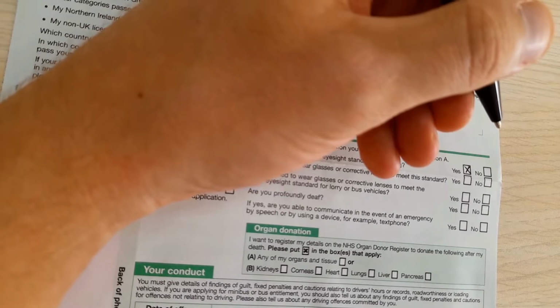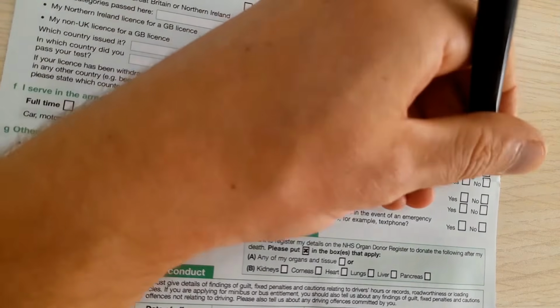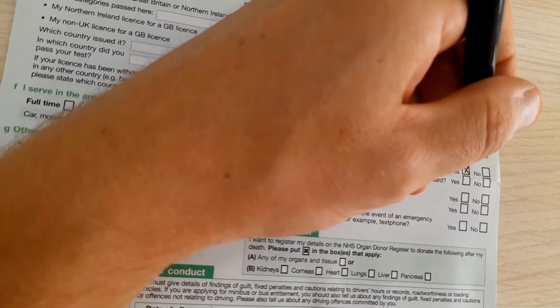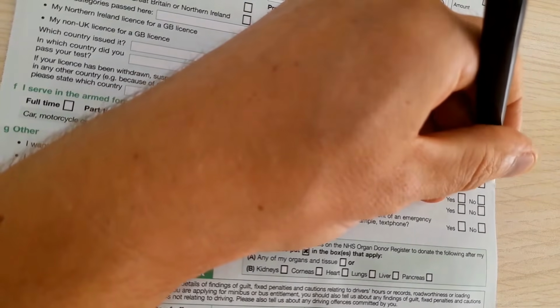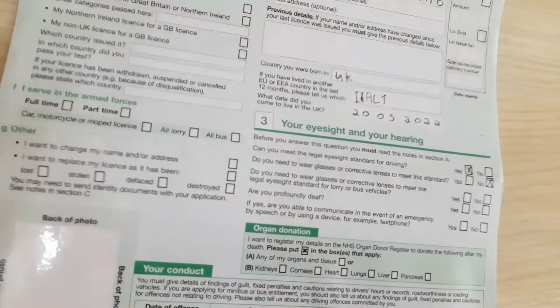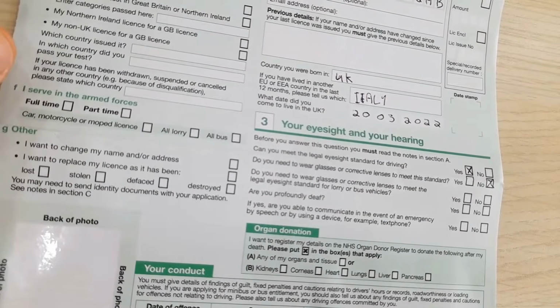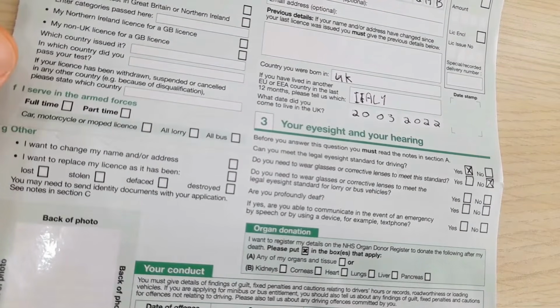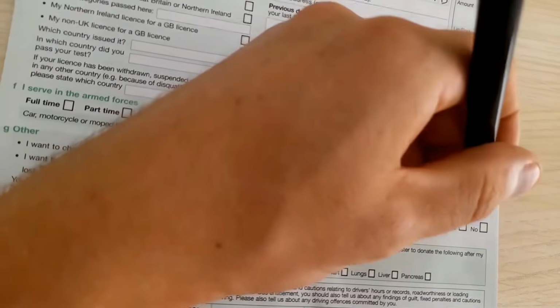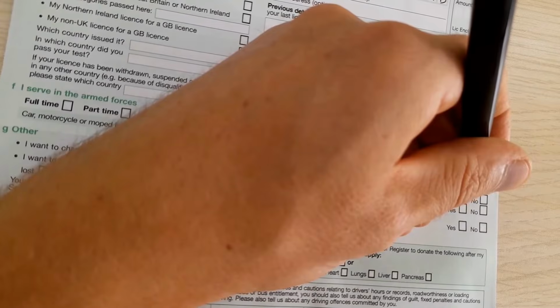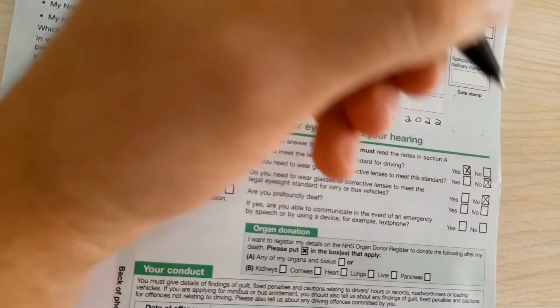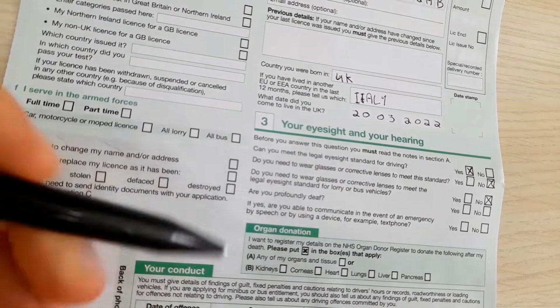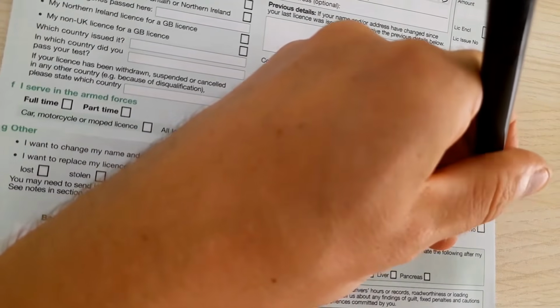Do you need to wear glasses or corrective lenses to meet this standard? If you wear glasses, that's not a problem. Just tick the yes box. If not, just click no. Do you need to wear glasses or corrective lenses to meet the legal eyesight standard for lorry or bus vehicles? Again, that's not a problem, but you do need to make it clear to the DVLA that you do wear glasses if you do. Are you profoundly deaf? The answer is no.